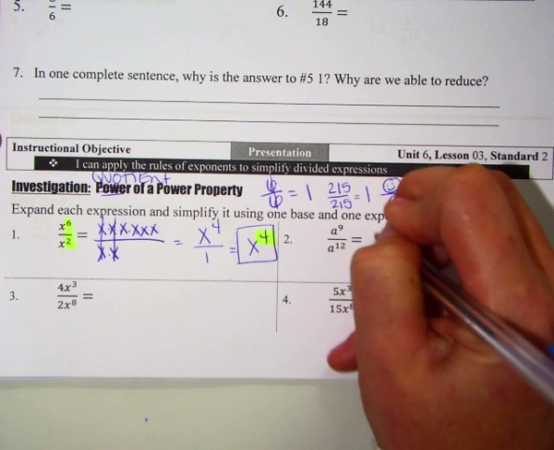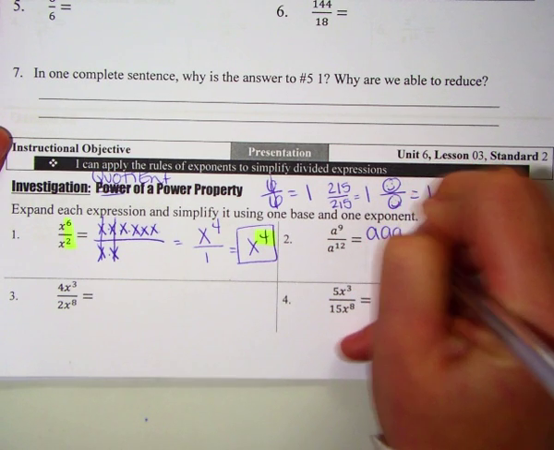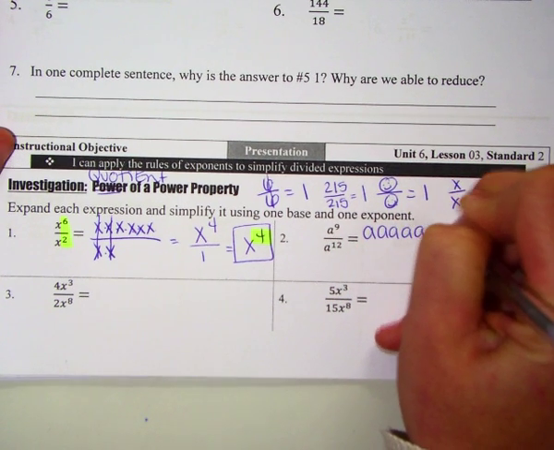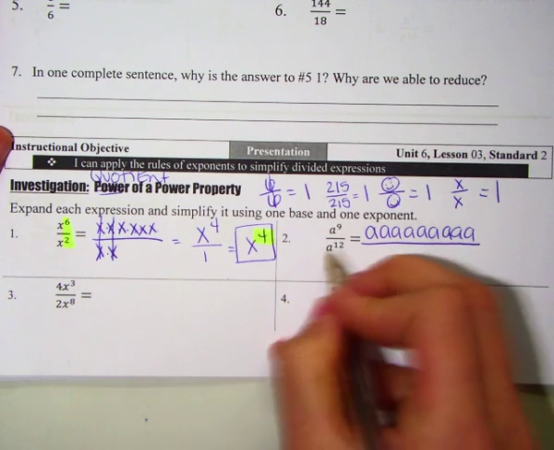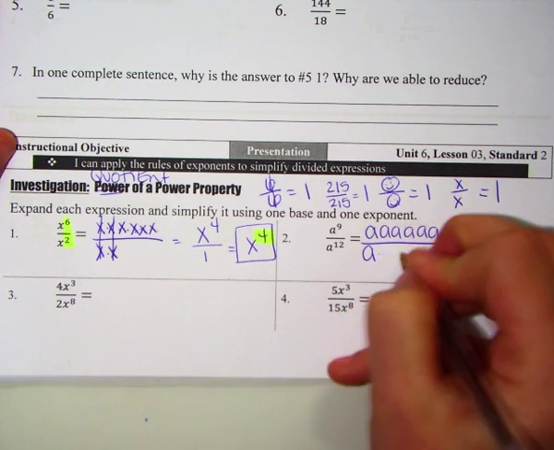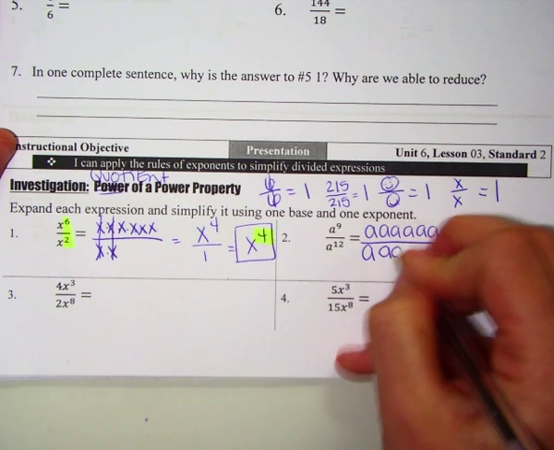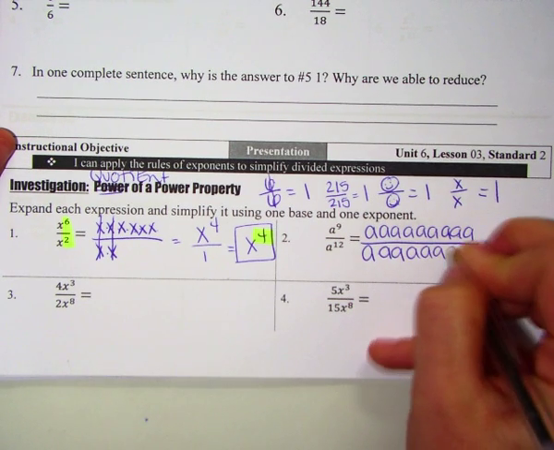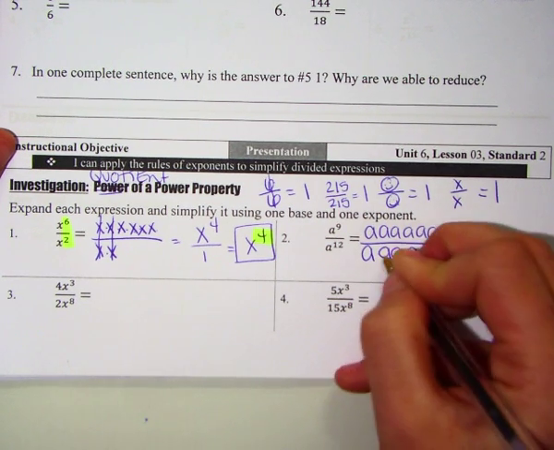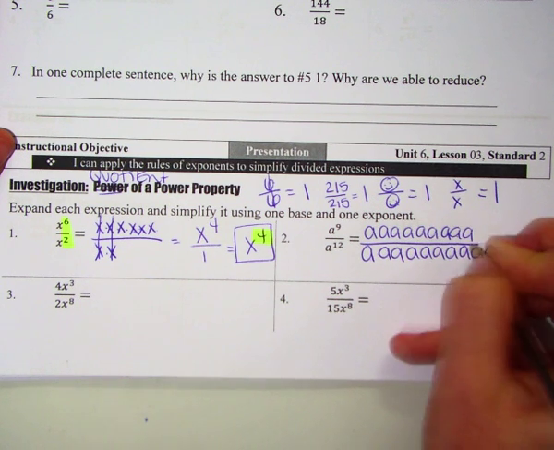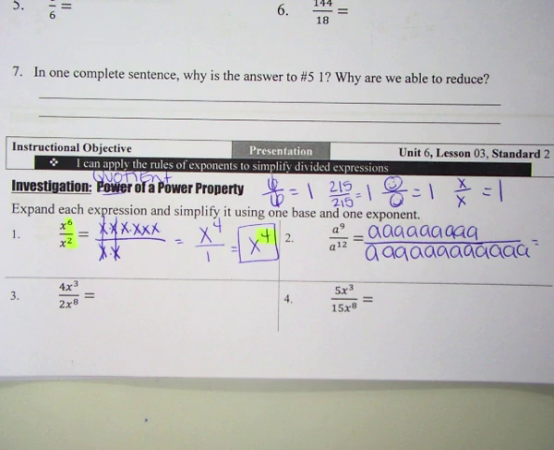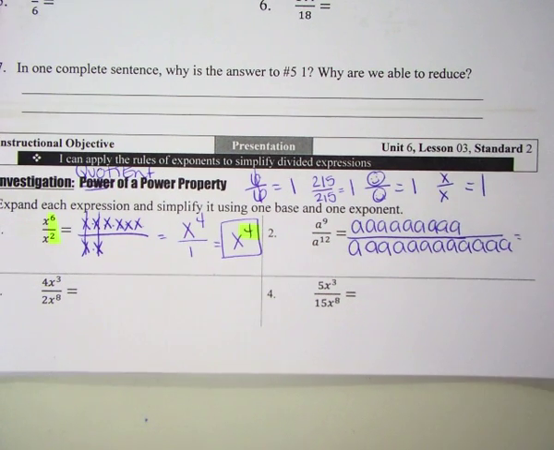Moving on, a to the 9th. I'll go ahead and expand that, 9 a's, divided by a to the 12th. So a times itself 12 times: 1, 2, 3, 4, 5, 6, 7, 8, 9, 10, 11, 12. Remember, anything divided by itself is 1.